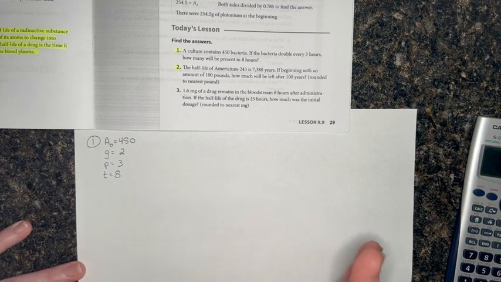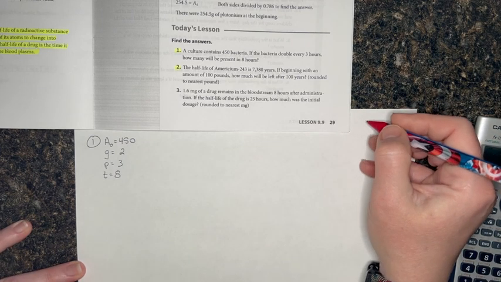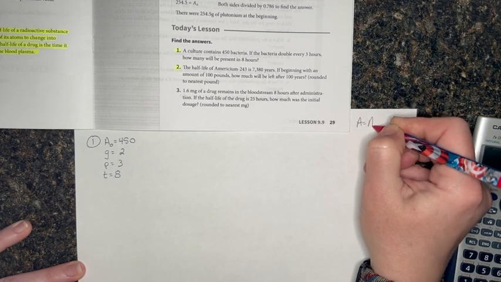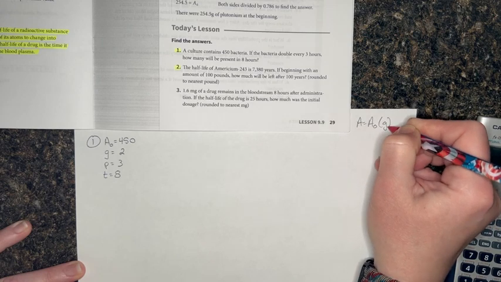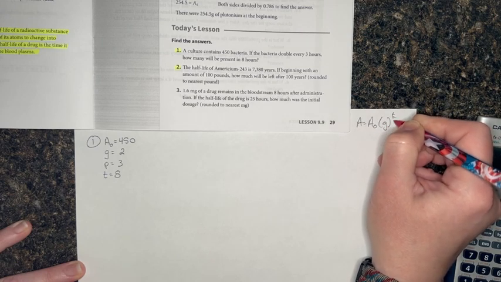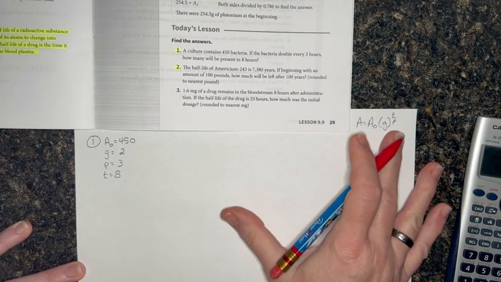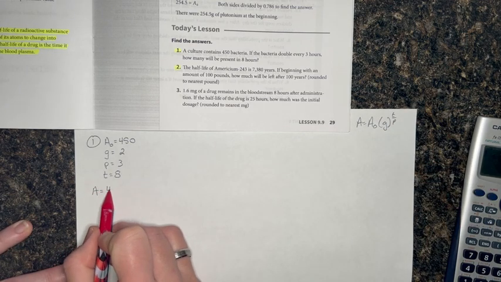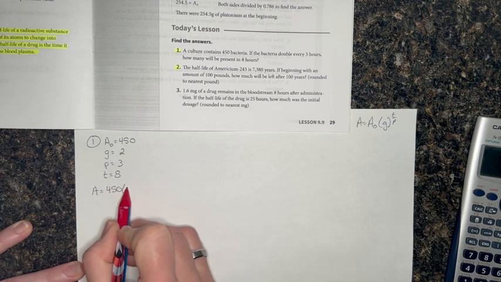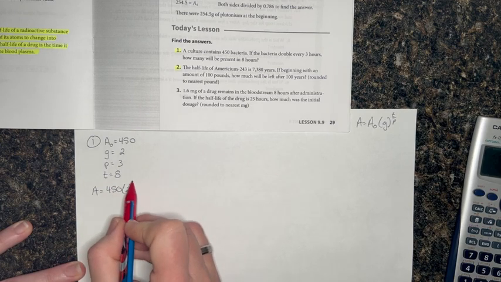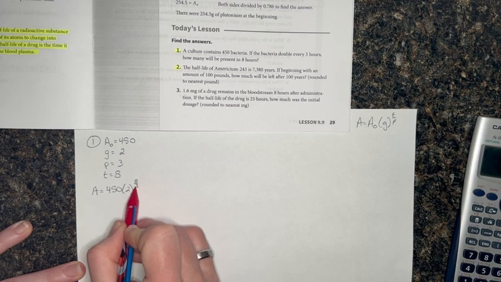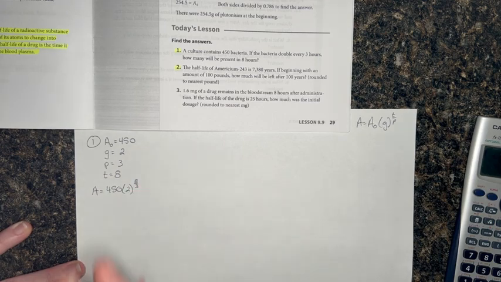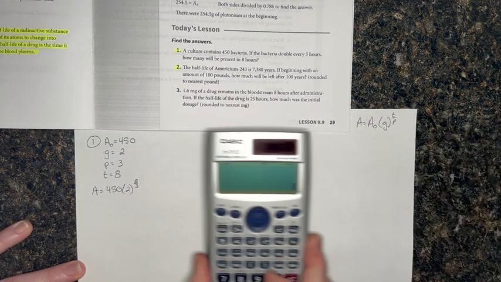Okay. So my formula is A is equal to A sub O times G raised to the power of T over P, right? That's the basic formula. So my A is going to be equal to 450 times G raised to the power of 8 over 3, or T over P. So there we go. That's the equation that I have set up.